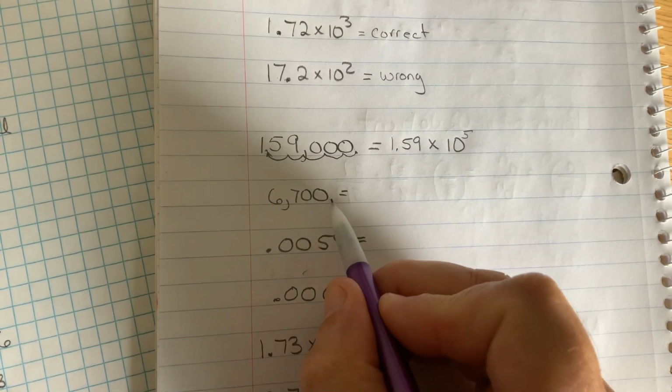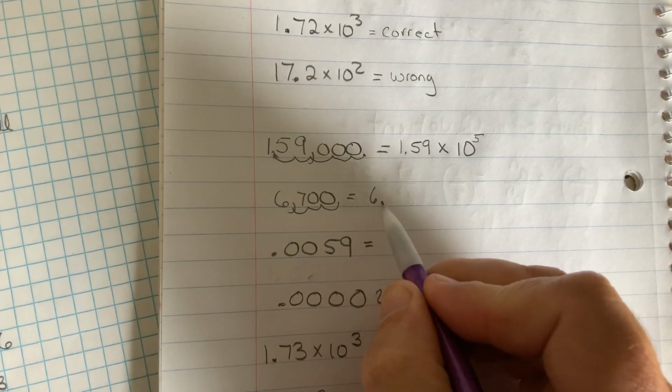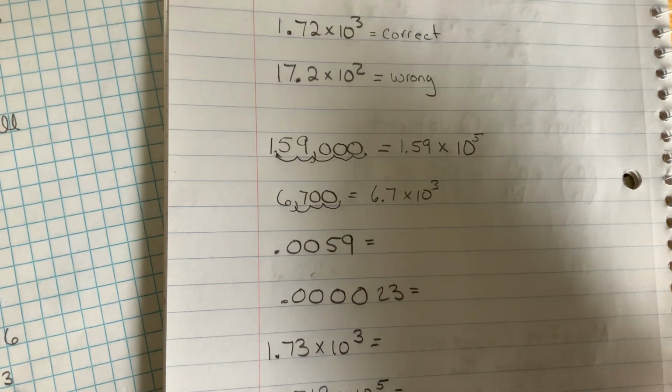6,700. Again, we're going to go 1, 2, 3. So it's 6.7 times 10 cubed.